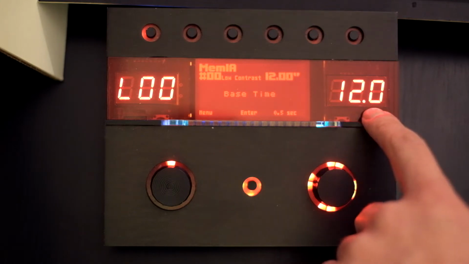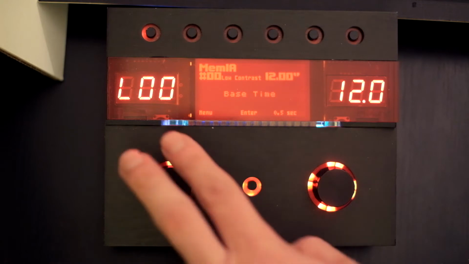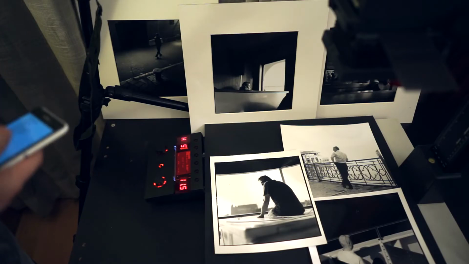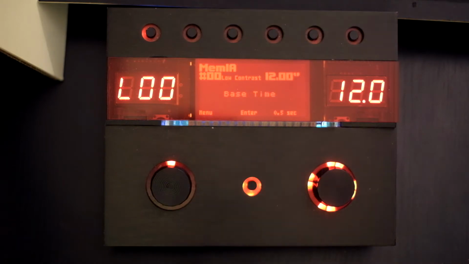On the right you see your base time, as usual, also displayed on the LCD screen, and on the left it says L0000 contrast, L for low contrast mode, because the last print I made was a split grade print, and one of my channels was set to a low contrast 00 filter, and my other channel was set as a high contrast grade 5 filter. Let's pretend to make a single grade print this time.